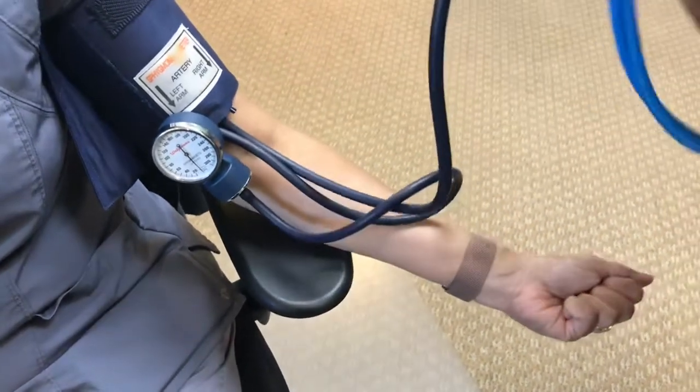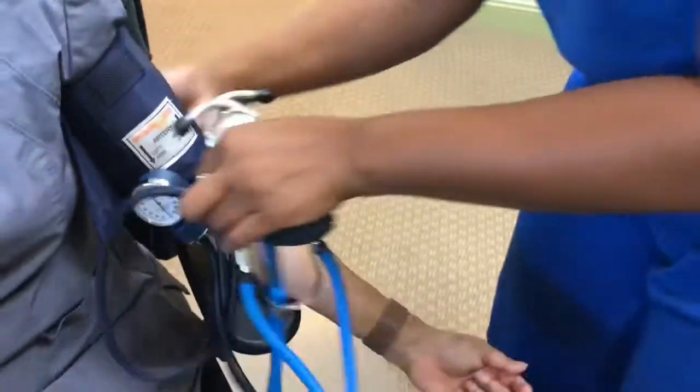She's good. Okay. She's 126 over 80. That's good, right? Yeah. Remember at one point of time it was high because of Mariah.